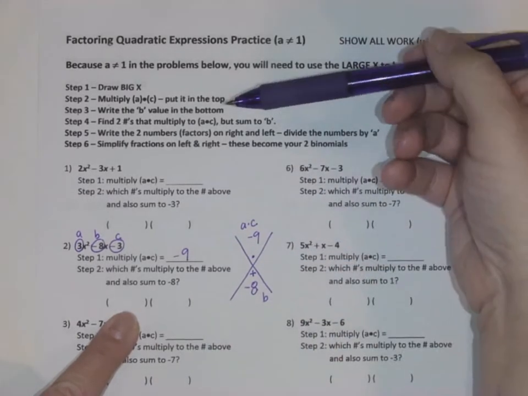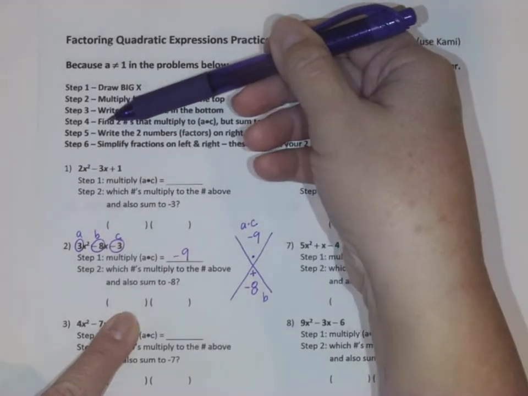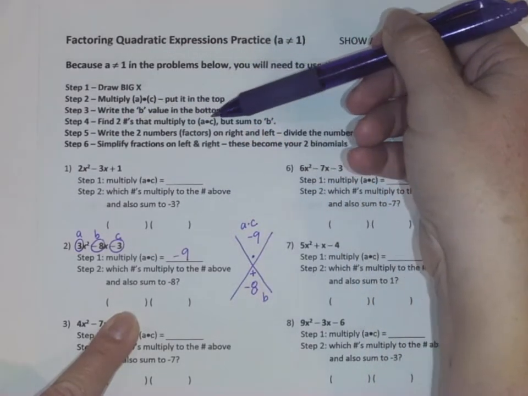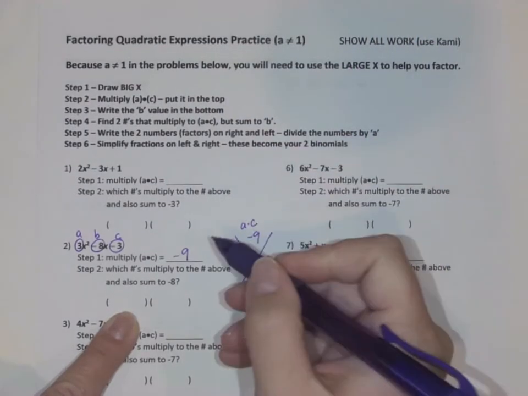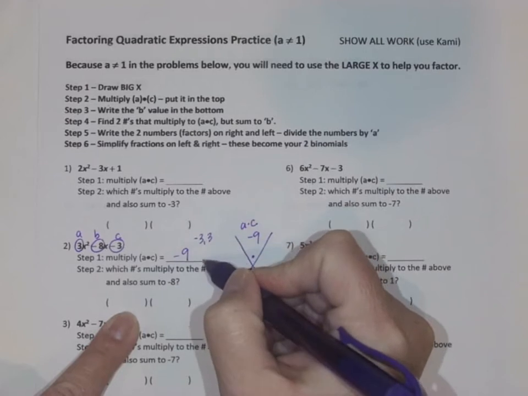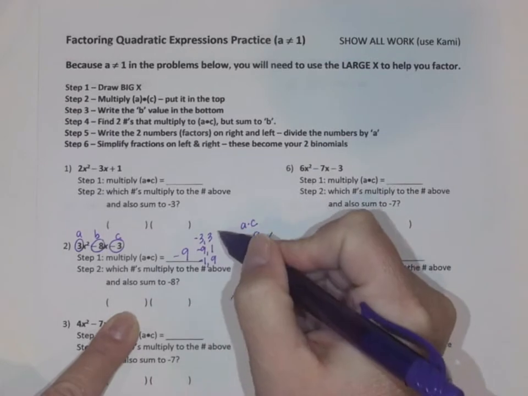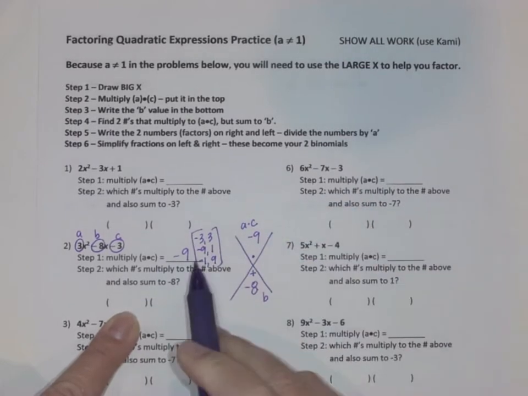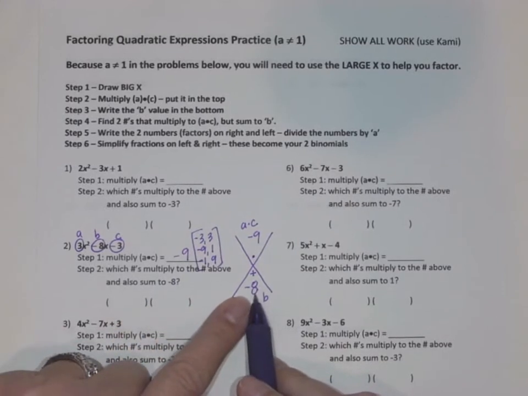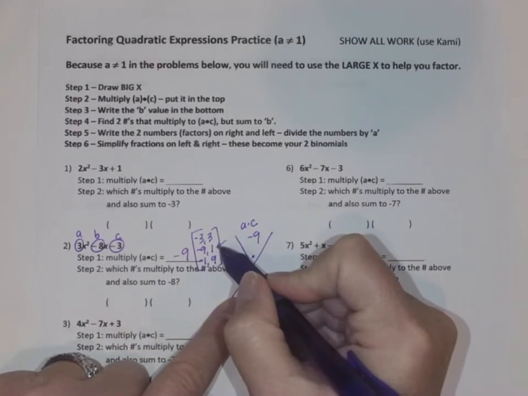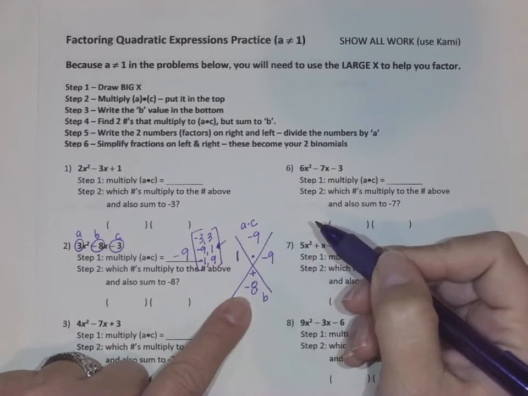So going back to our list up here, I think I've done steps 1, 2, and 3. Now for step 4, I need to find two numbers that multiply to that negative 9 value, but sum to b. So we can think of lots of pairs: negative 3, positive 3; negative 9, positive 1; or negative 1 and positive 9. I think these are the factor sets that would multiply to negative 9, but the value that we want when we add them is negative 8. So we would have to pick this set of factors right here. So we're going to put one here and one here.